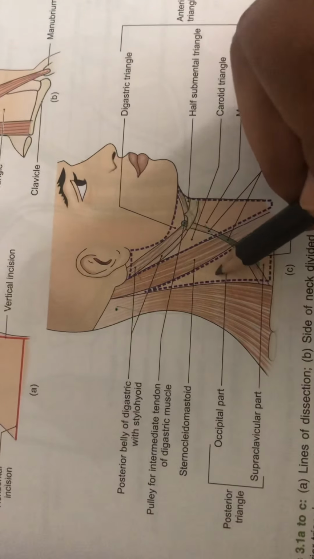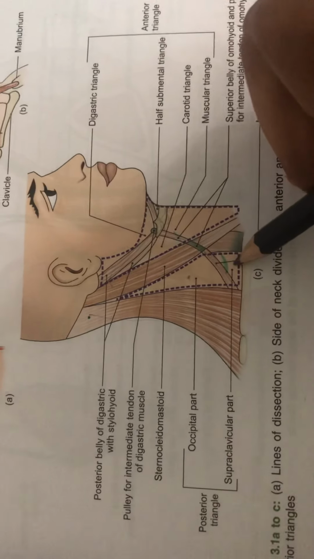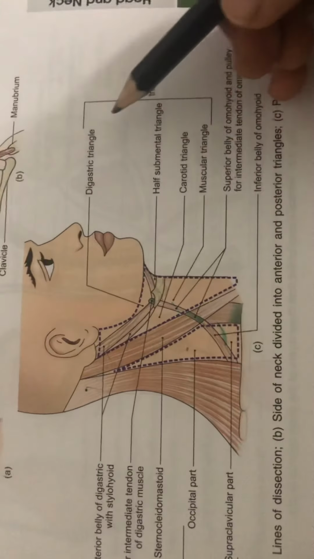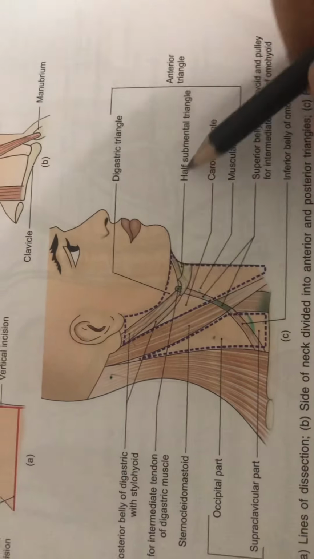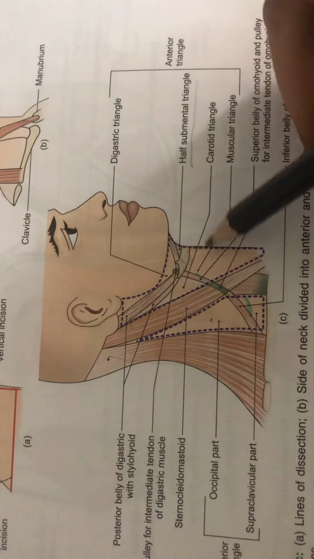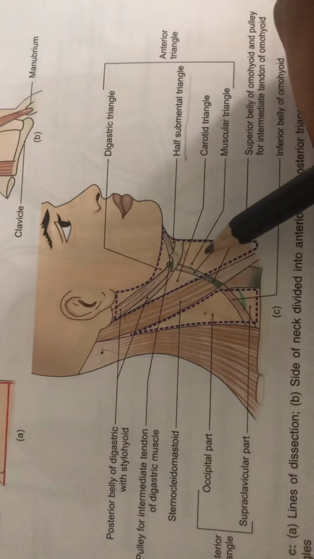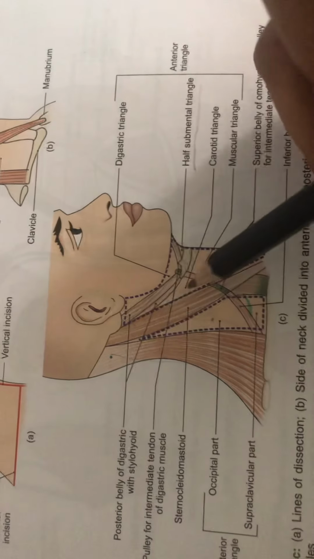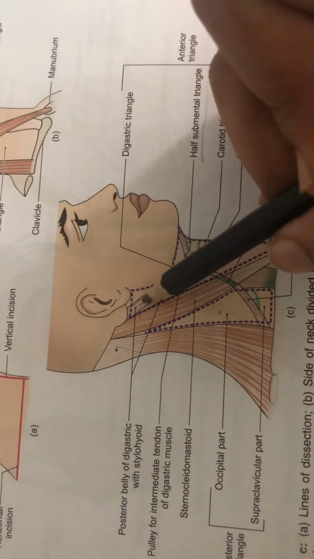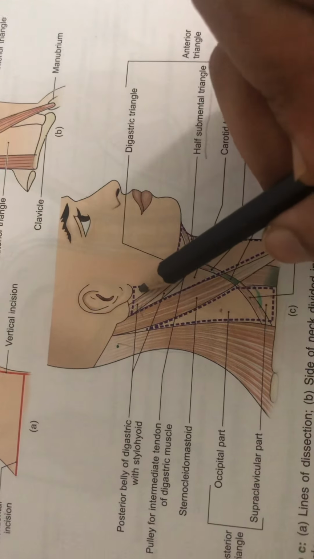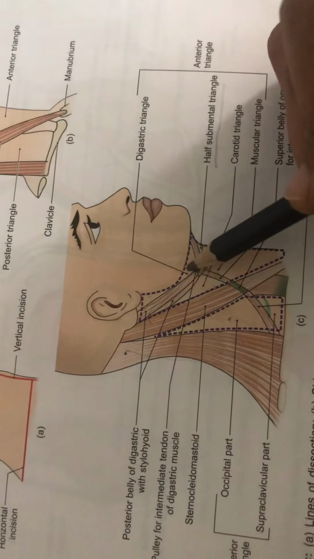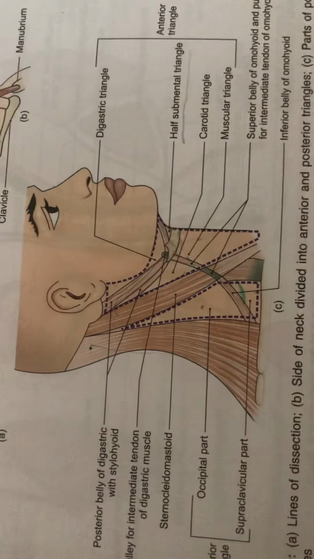Yeah, this is the occipital part, supraclavicular part, and submental. Then carotid, this is the muscular triangle, and where's the other triangle? Digastric, yeah, here it is. Digastric triangle. Thank you.